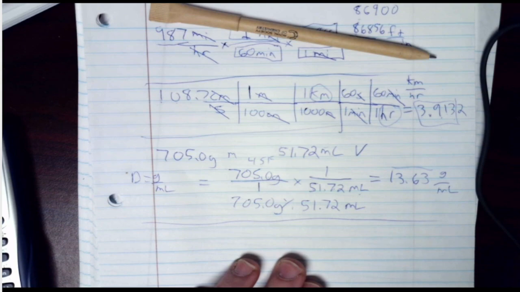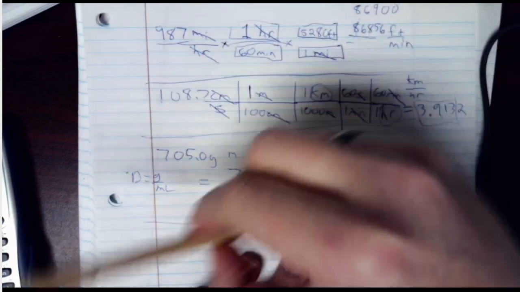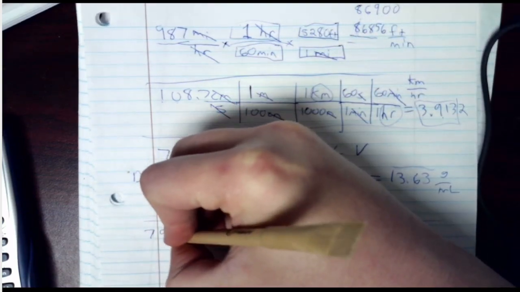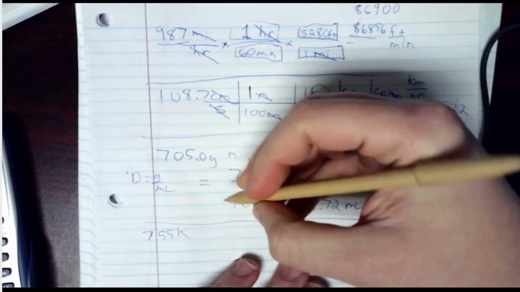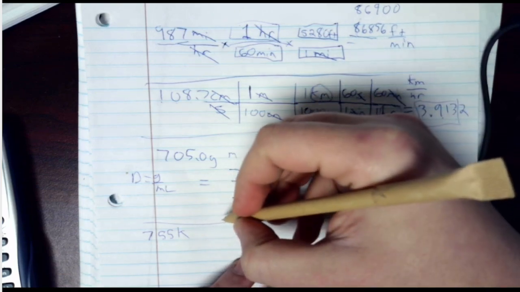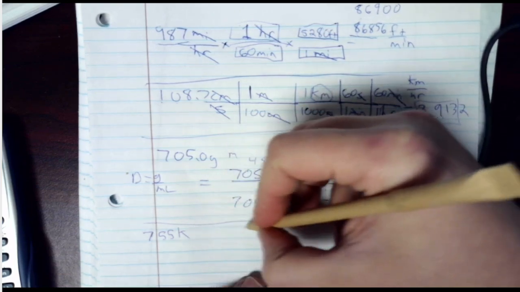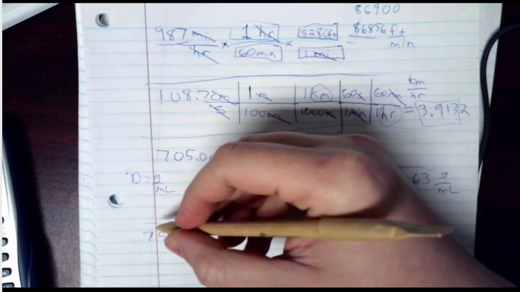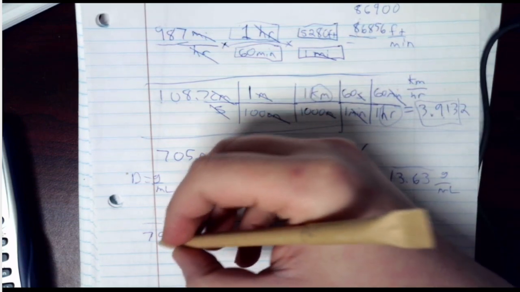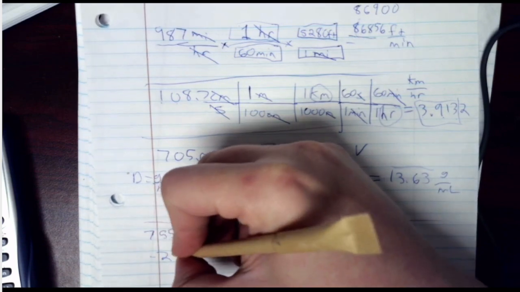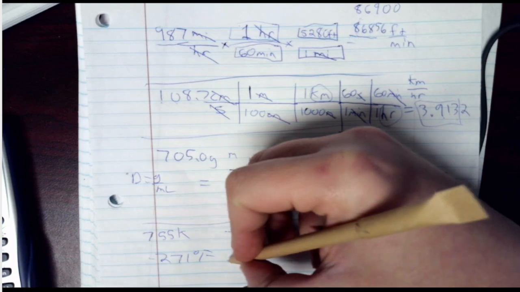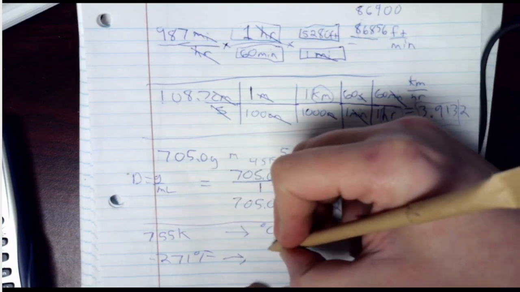So the last problem of this assignment, problem 22, the surface temperature of Venus may approach 755 degrees Kelvin. They want to know what this number is in Celsius. They want us to convert this into Celsius. Then they say the temperature on Mercury drops to negative 271 degrees Fahrenheit, and they want us to convert that to Celsius.